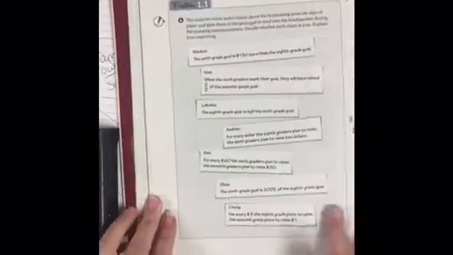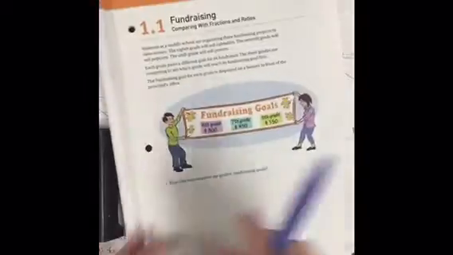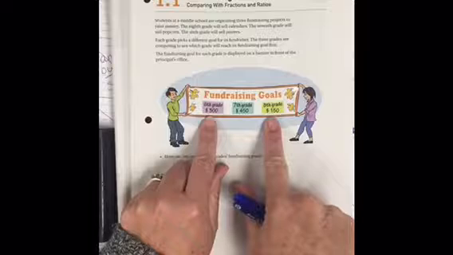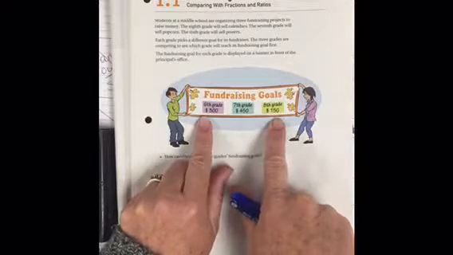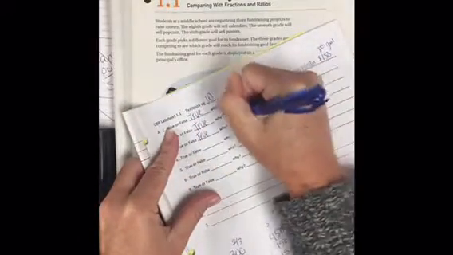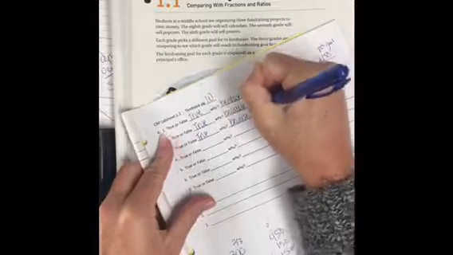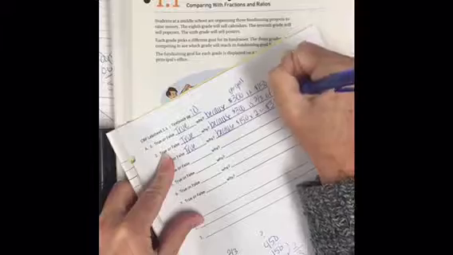Number 3. Lakeisha says the 8th grade goal is half of the 6th grade goal. Flip the wrong way. Let's see. Is the 8th grade goal half of the 6th grade goal? Well, absolutely it is, because if I do 150 plus 150, that gives me 300. So this also is true, because 150 times 2 is 300, right?